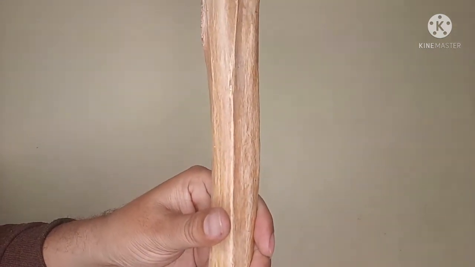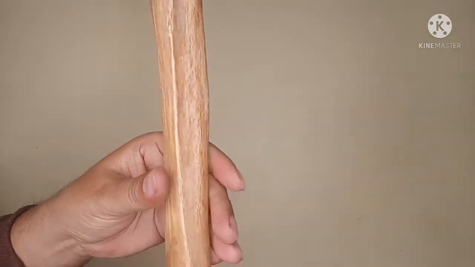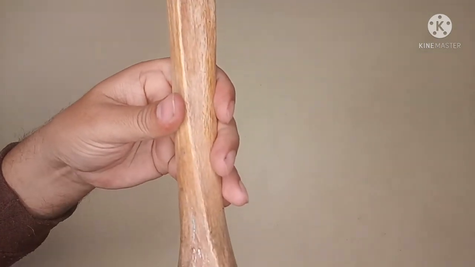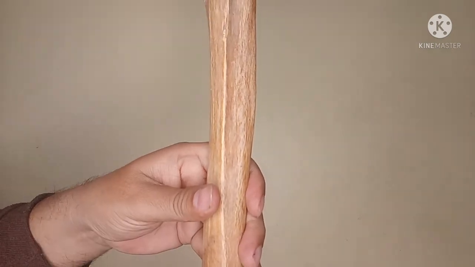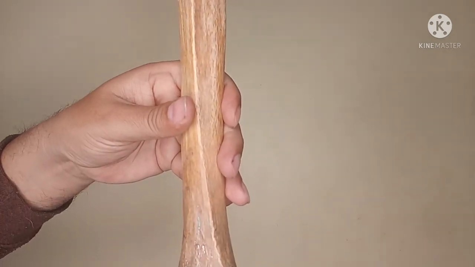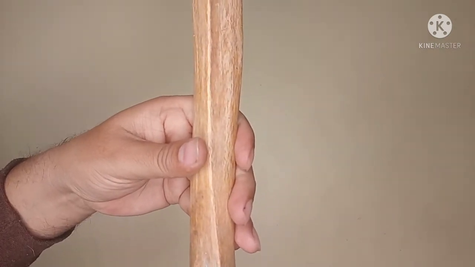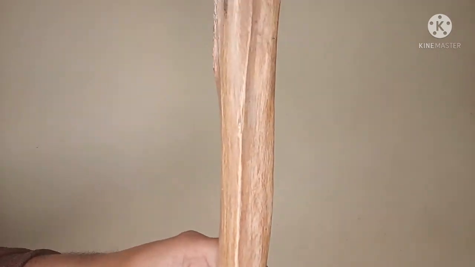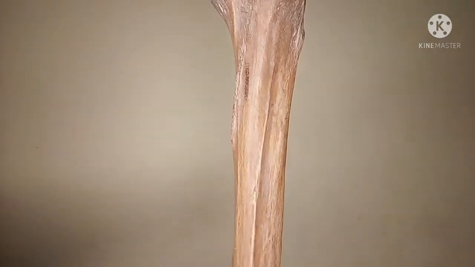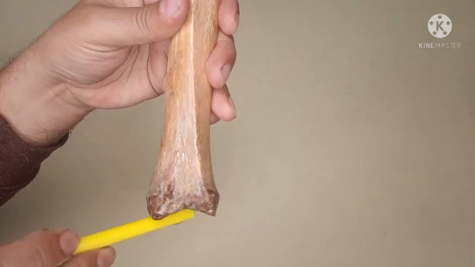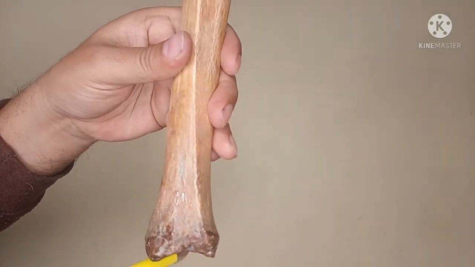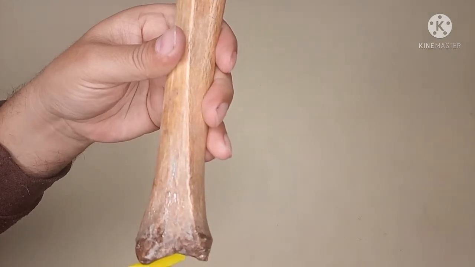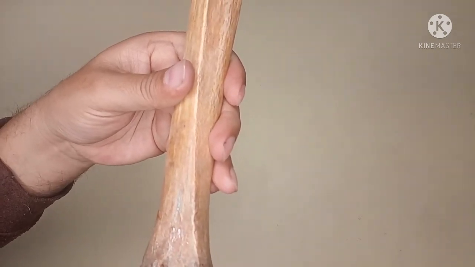The lateral surface has an articular facet called the fibular facet, which articulates with the lower end of the fibula to form the inferior tibiofibular joint, which is a syndesmosis type of joint. The inferior surface is articular and covered with hyaline cartilage and articulates with the upper surface of the body of the talus.